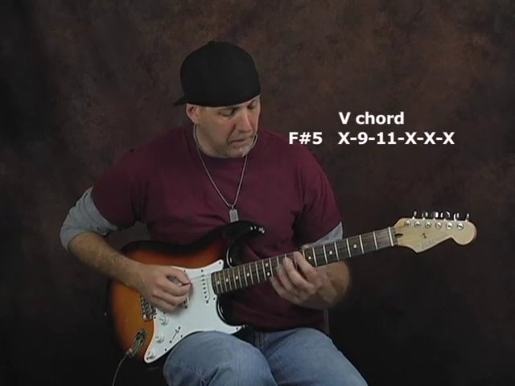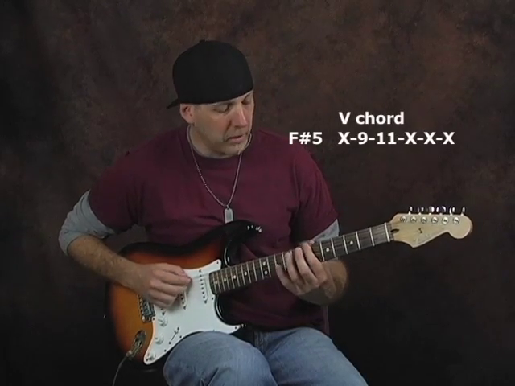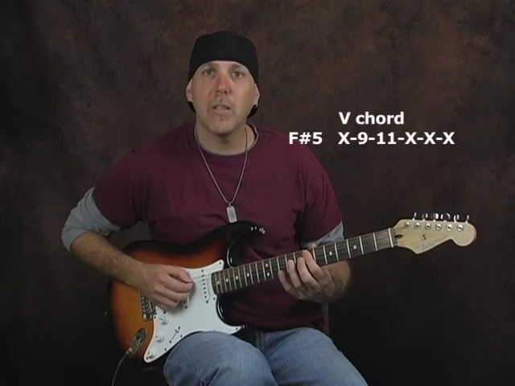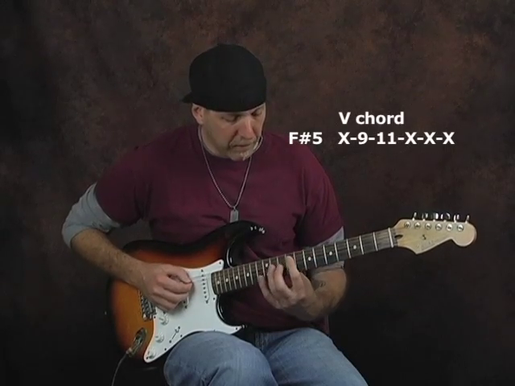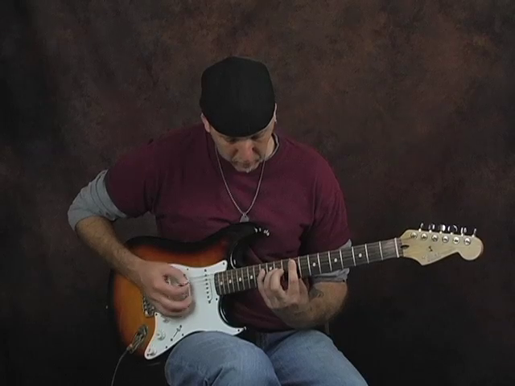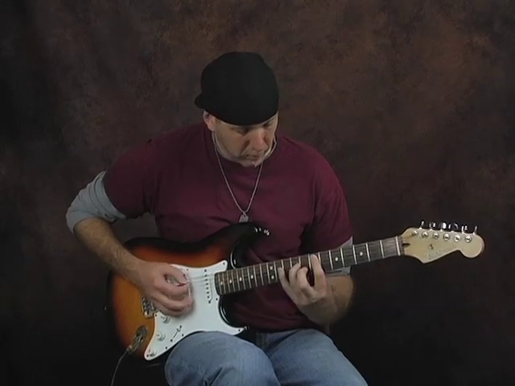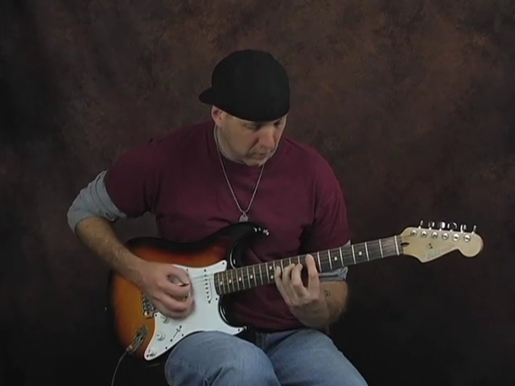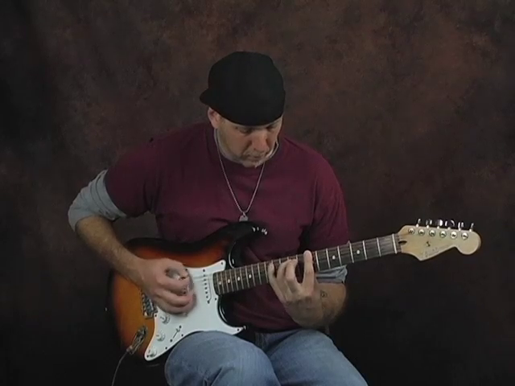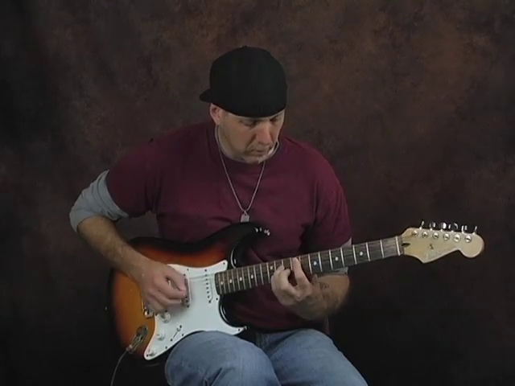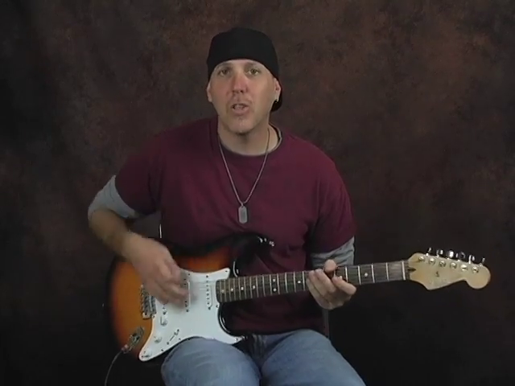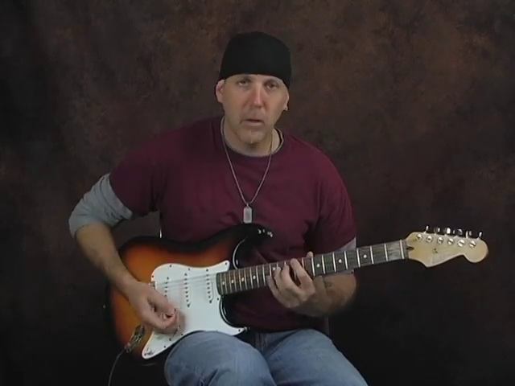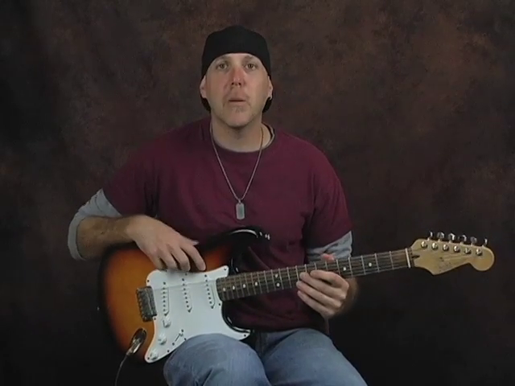And then the only other chord you have to worry about is the 5 chord in the key of B. That would be an F sharp. B is the 1, E is the 4, F sharp is the 5. We're going to do the same thing on that chord. And then I did that little turnaround at the end there. You've probably heard it a million times, and I'll show you what all that is up close.